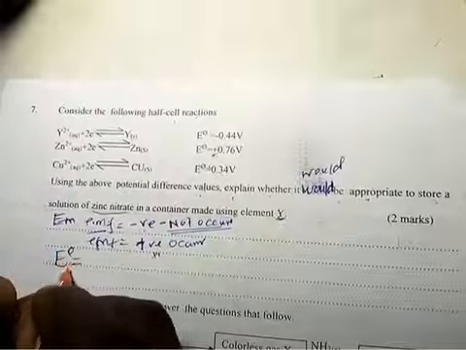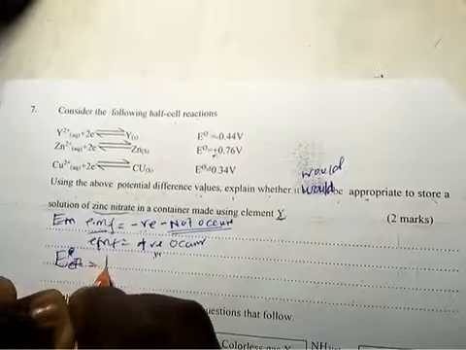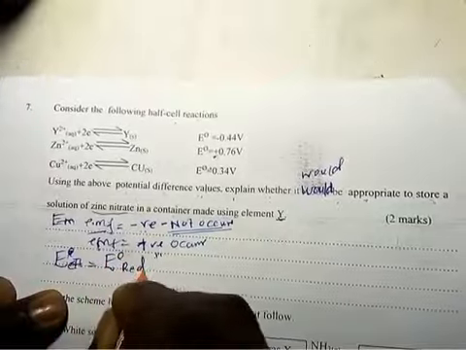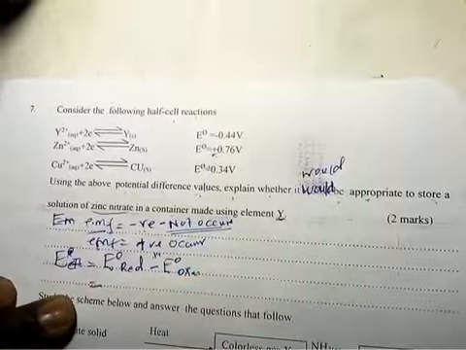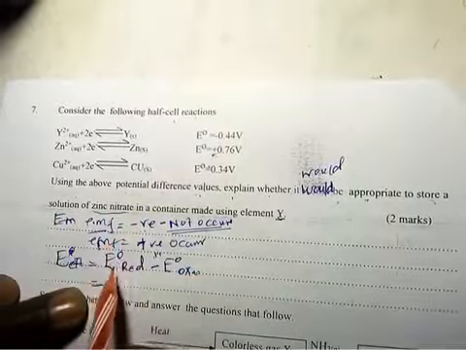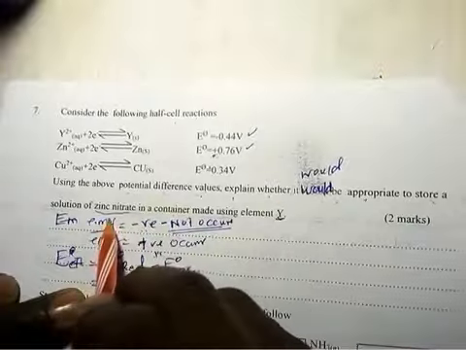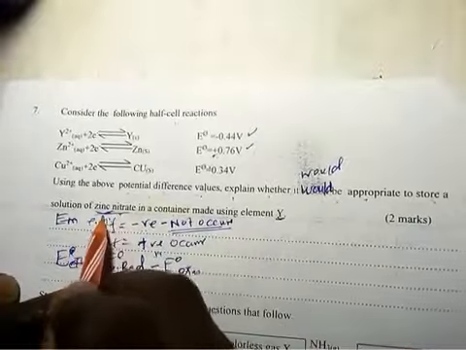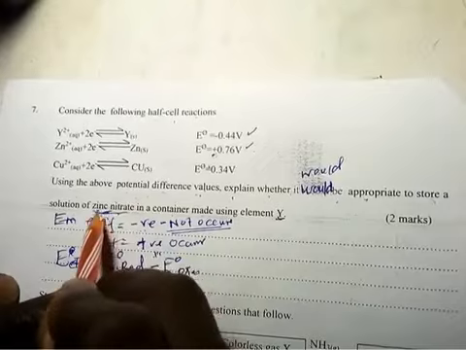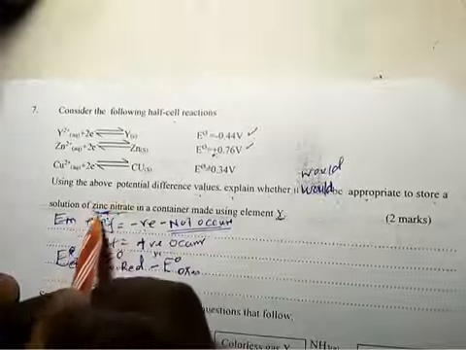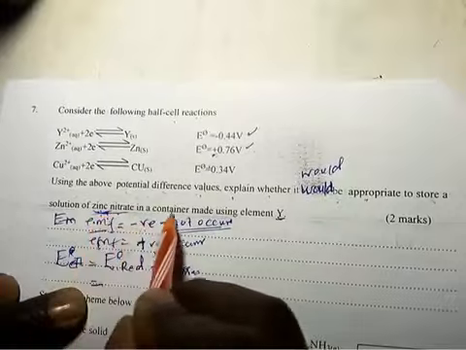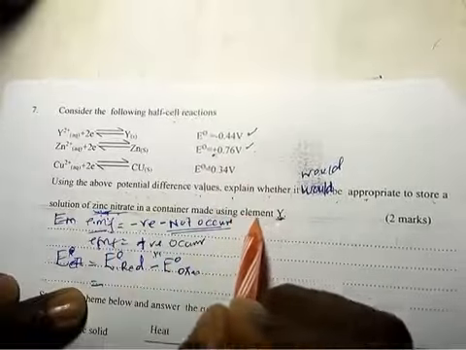E theta of the cell, E cell, is given by E theta reduction minus E theta oxidation. So using this one, now which one will undergo oxidation? We are considering this and this. Which one will undergo oxidation? First we have been told to determine whether zinc will be stored. So zinc is the one that is going to undergo oxidation even though it is negative. We are determining whether zinc will be stored in this element, zinc is what is put into this Y.